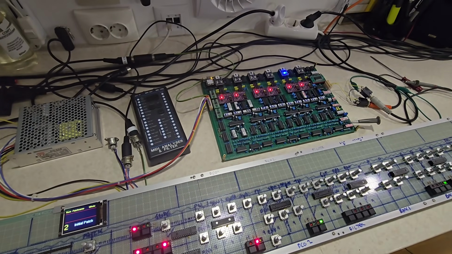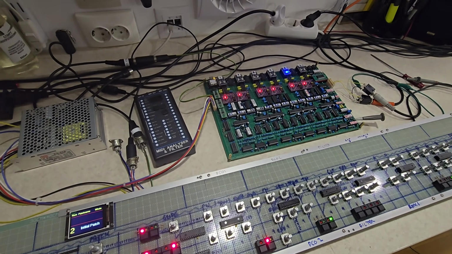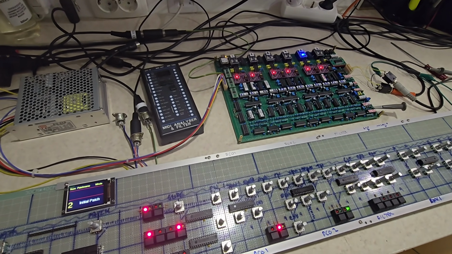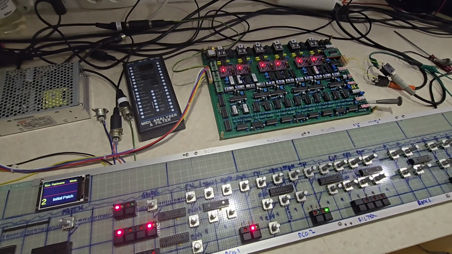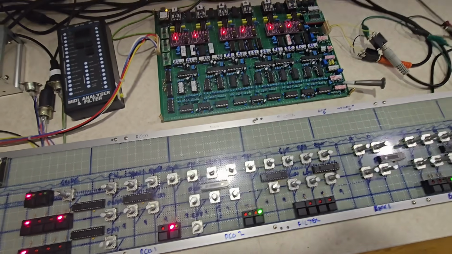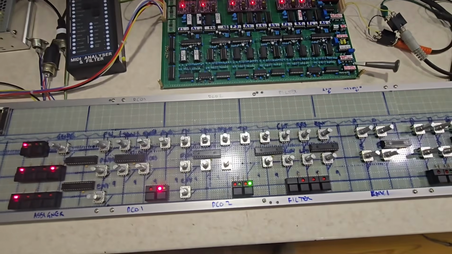Single pulse with modulated sound. There we go. I'll probably program more sounds in, that's just all there is at the moment.